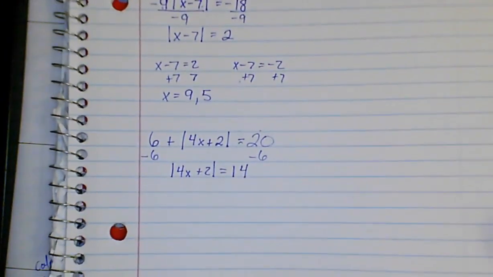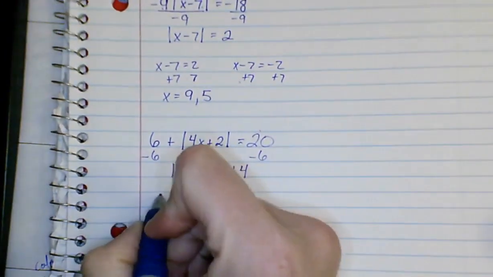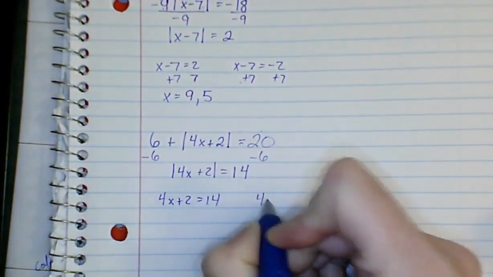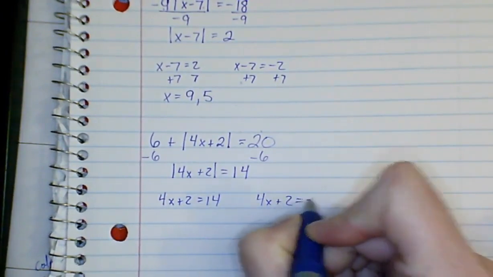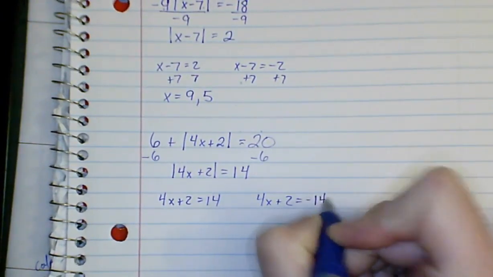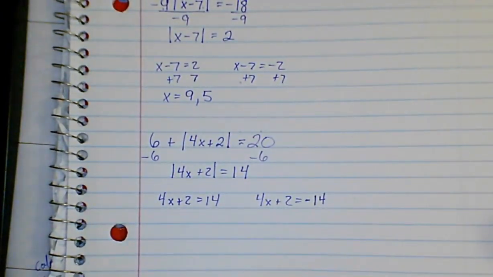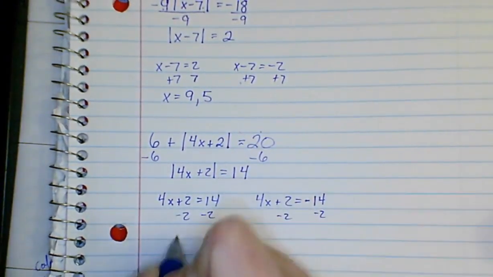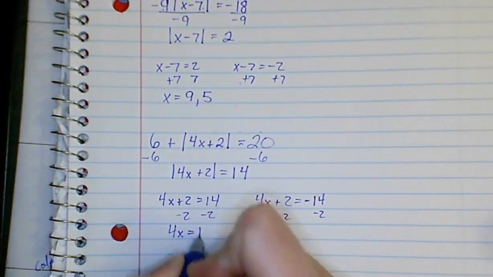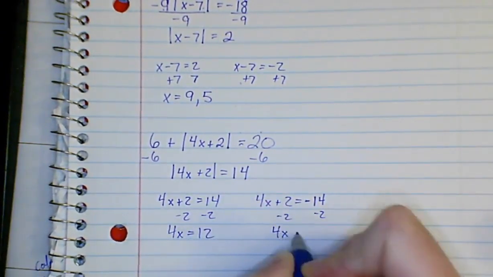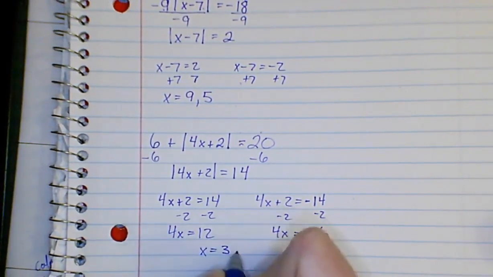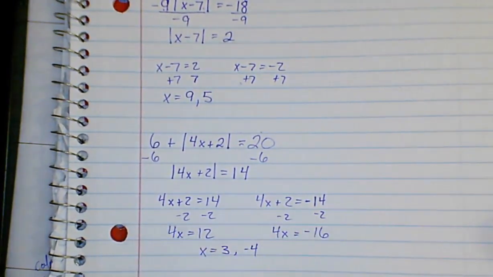Now we have absolute value equaling a number. So write it as is, and then write it again without the absolute value, and then you negate your number. 4x equals 12, and 4x equals negative 16. So x will equal 3 and negative 4 when you divide by 4.